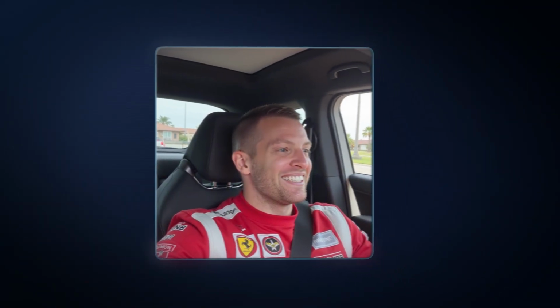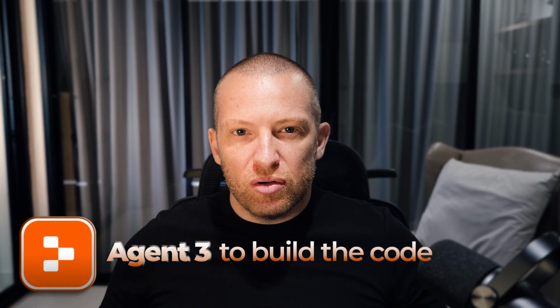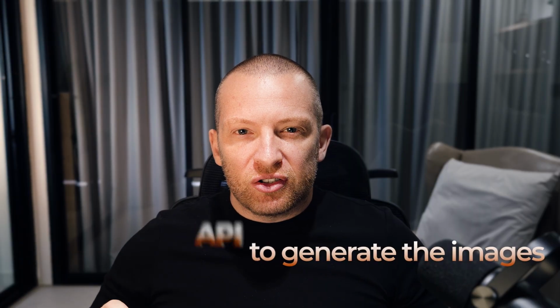So it's a simple concept. You upload your photos, AI generates a model of you, and then you can give it a prompt and create photos of you in different scenarios and situations. What not a lot of people realize is there's already an API out there that you can do this with. So to do this, I'm going to use Replit Agent 3 to build the code and Replicate's AI API to generate the images. So let's jump in.